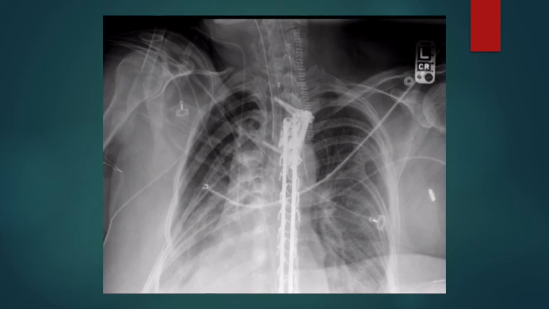So the differential is that unfortunately this has gone into the subclavian artery and then into the aorta. However, the differentials would be if the person had a left-sided SVC or a persistent left-sided internal mammary vein that somehow managed to be cannulated. However, in this particular patient, we know from previous imaging that unfortunately they didn't have any of those things, and that this was an arterial line.